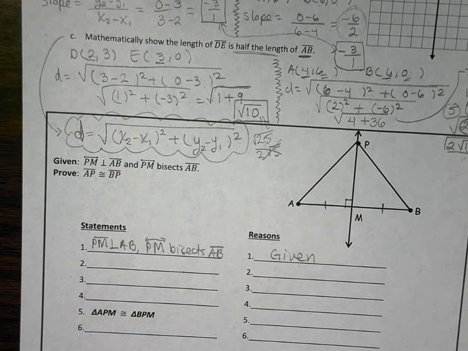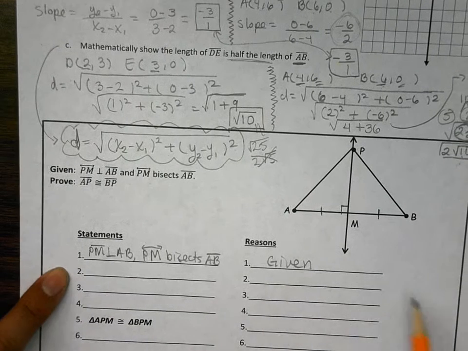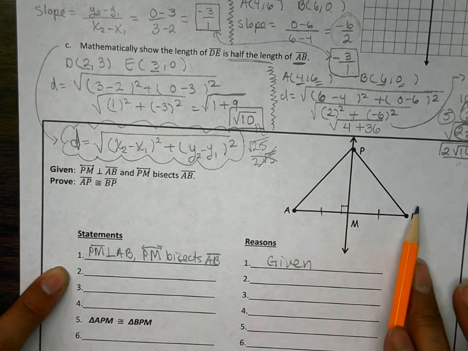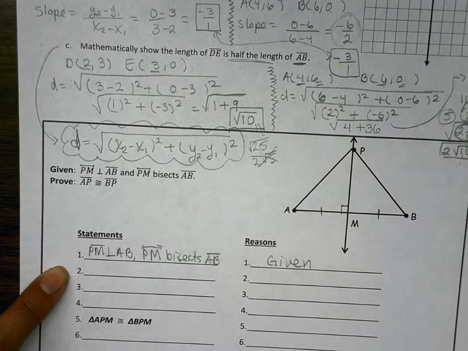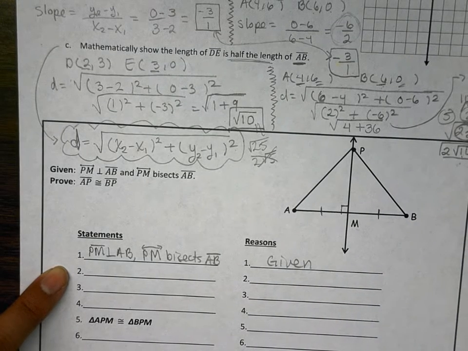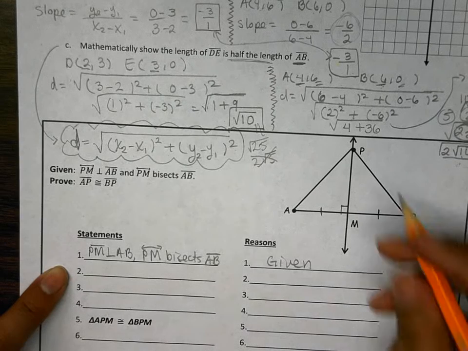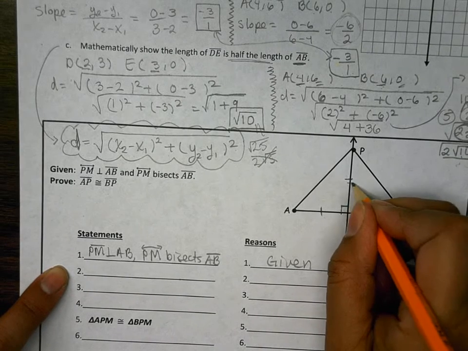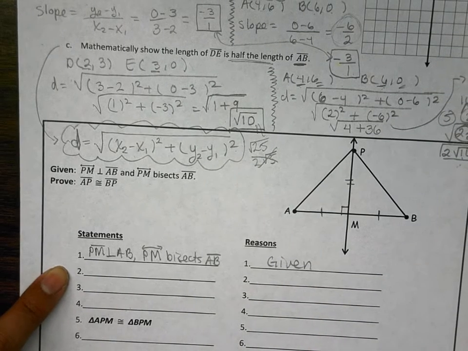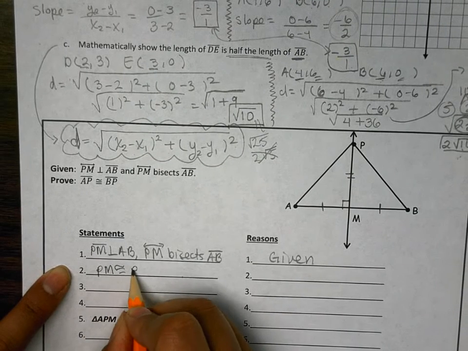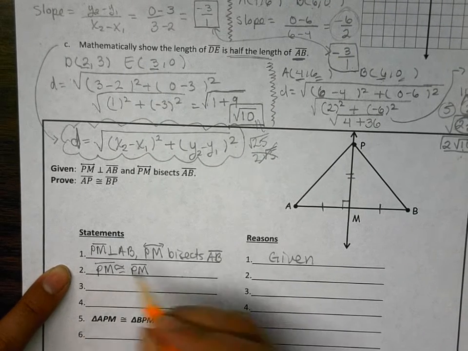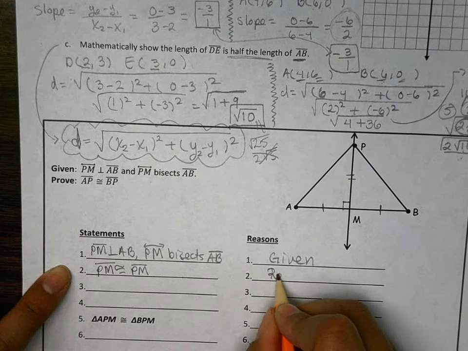Any thoughts of what we can take care of with this information? We can take care of this information, which I haven't talked about, but we will need to. Yes. And he said PM is congruent to PM. Good job. What's the property? Okay. So he's saying to start with this piece that I haven't even addressed, but is true. He said PM is congruent to PM because of the what property? Reflexive.